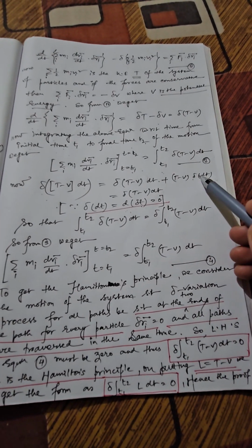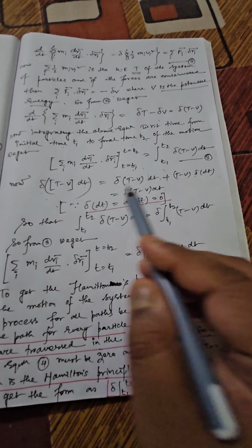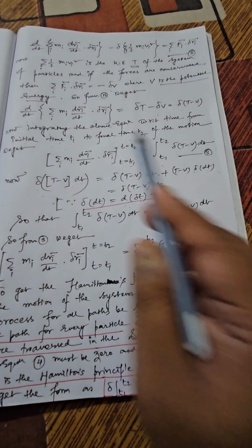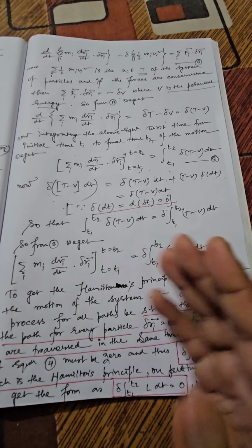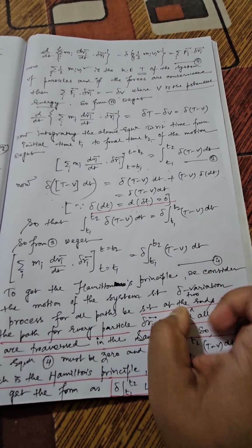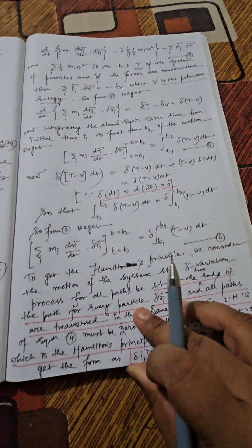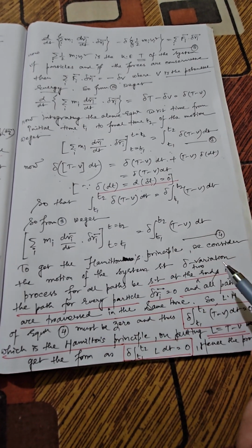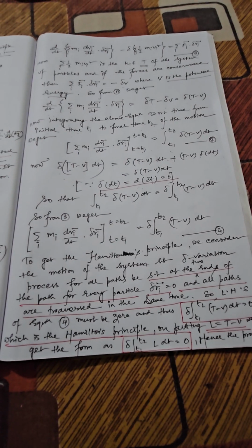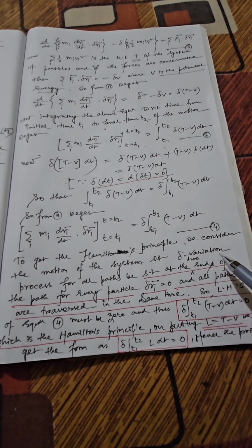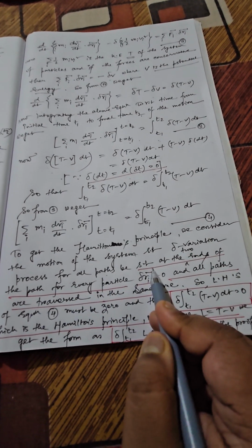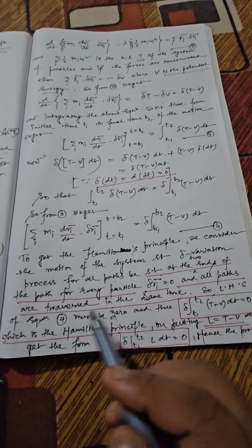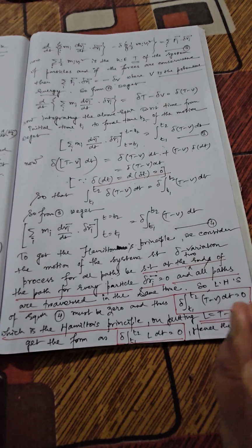So from equation number 3 we can write this entire expression is equal to what? Del is behaving like a fixed quantity, so del variation over t1 to t2 of T minus V dt. Say this is equation number 4. Now in order to get Hamilton's principle, we have to consider the motion of the system in such a way that the delta variation process, that means variational principle, will be such that all paths regarding the end points should be identical, should be fixed. There will be no variation at all at the extremities for any possible path.